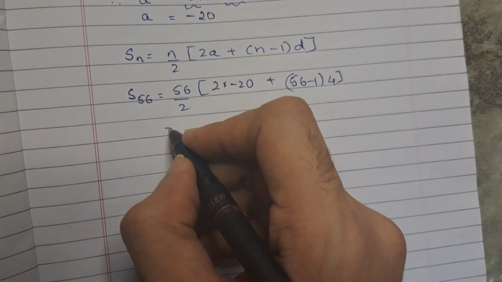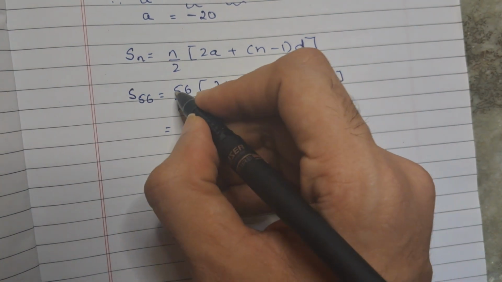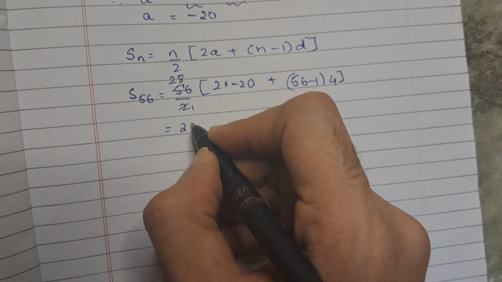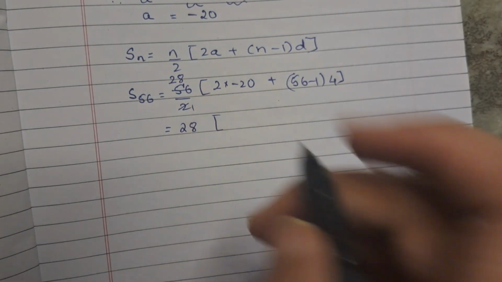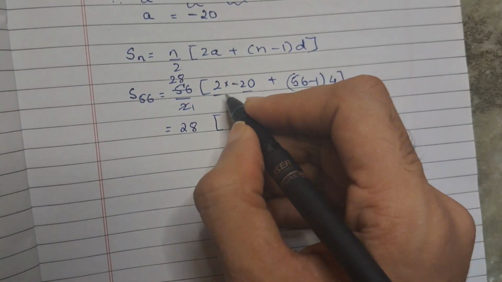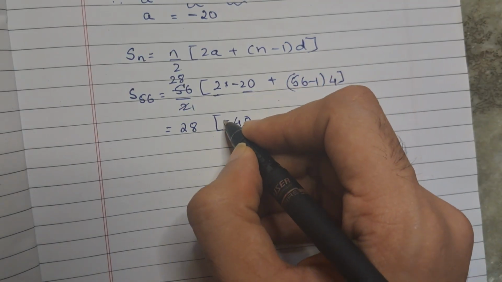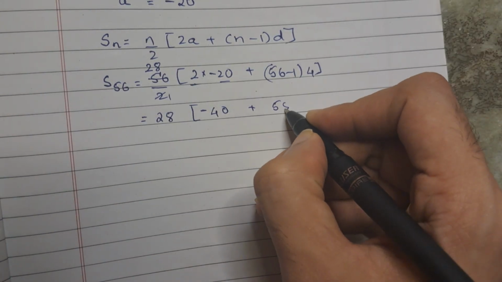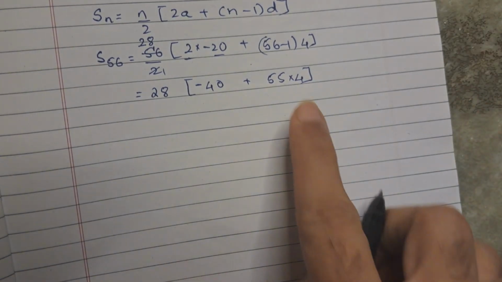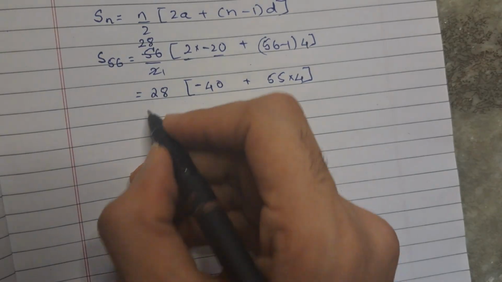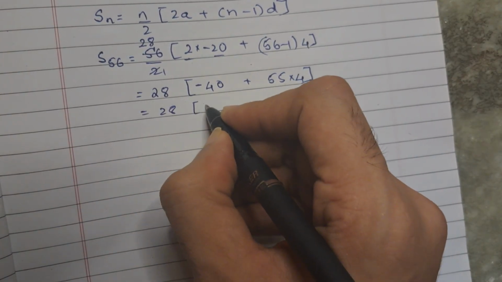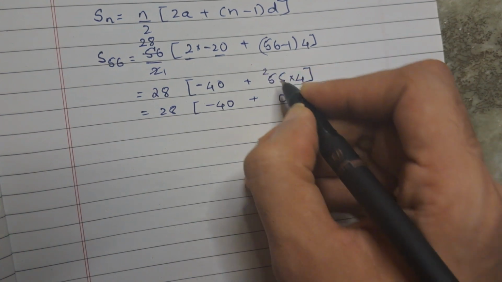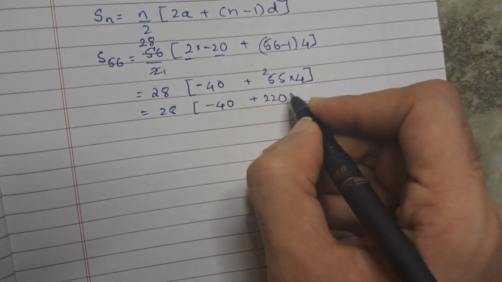And now it's a matter of simplification. Let's do that. 2 1s are 2, 2 2s are 4, 1 carry over here, 2 8s are 16, so it will become 28. Now let's see inside the bracket what's happening. 2 into 20, it will become 40, and with a negative sign. And let's see what happens over here. 56 minus 1 is 55. 55 into 4. Remember, you have to first multiply this and then you have to touch this, okay? So it will become 28, and minus 40 will remain as it is. When I multiply this, 5 fours are 20, 5 fours are 20 plus 2, 22.